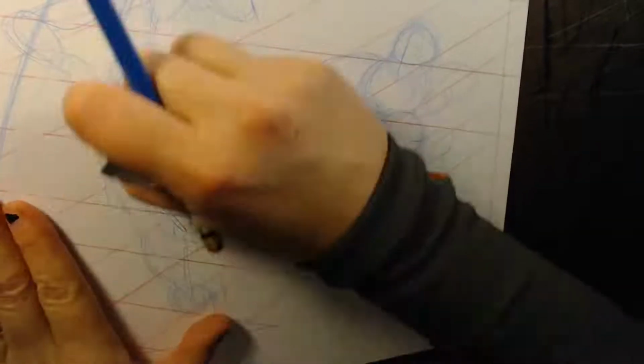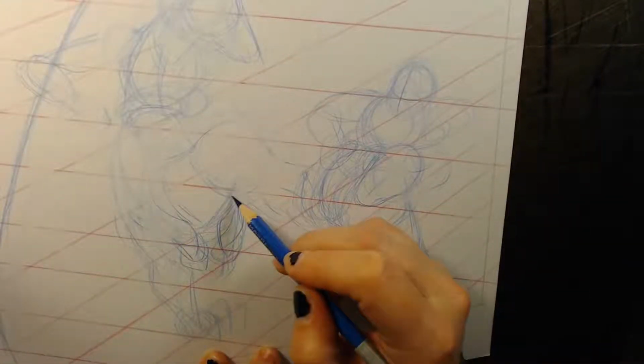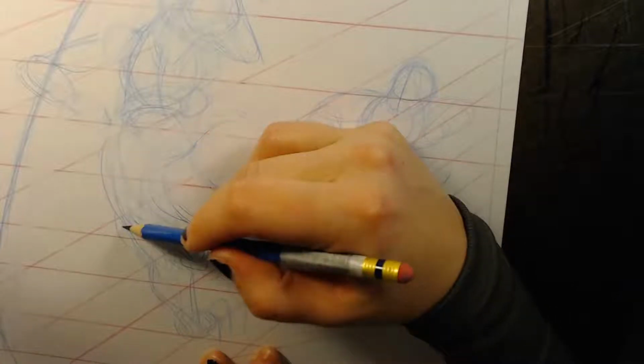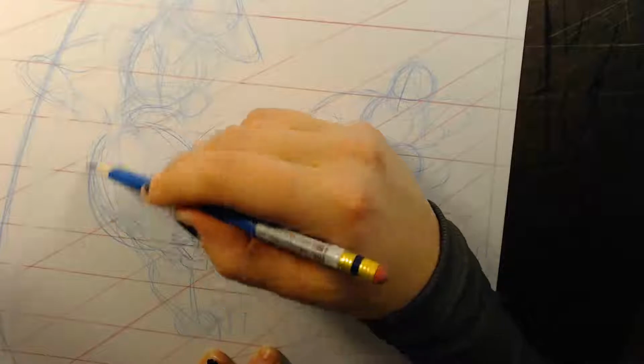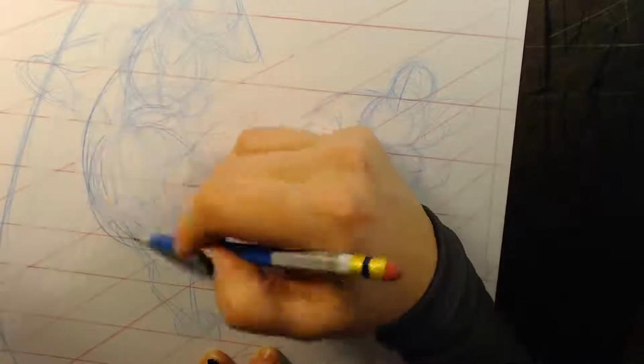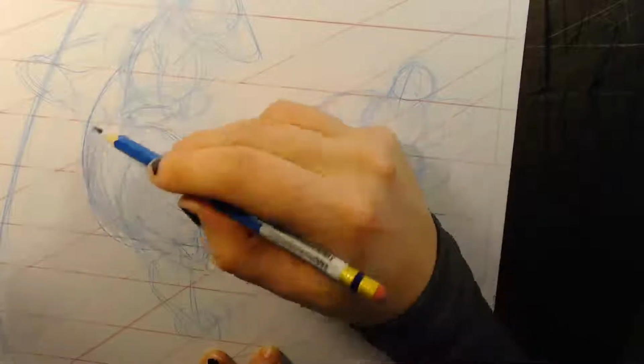I kind of want to put more of a curve to his whole body there. So we're going to kind of push so you can see more of the side of it. Like he's really leaning into this turn. Kind of push his rib cage over here. Pelvis back here some.